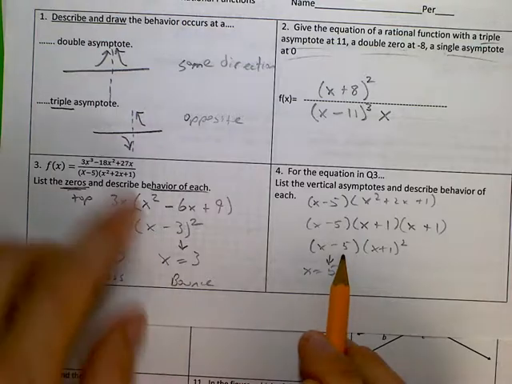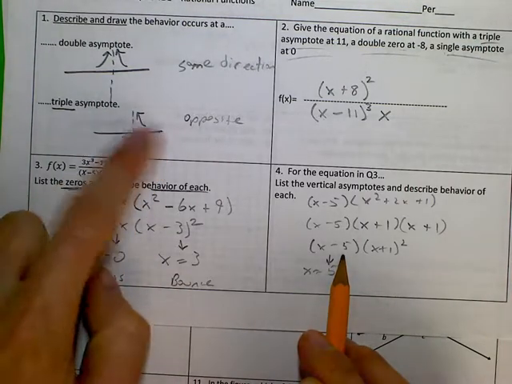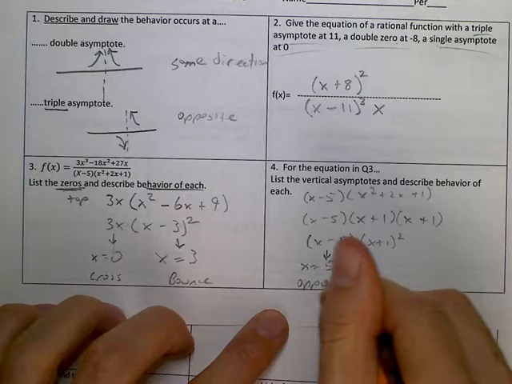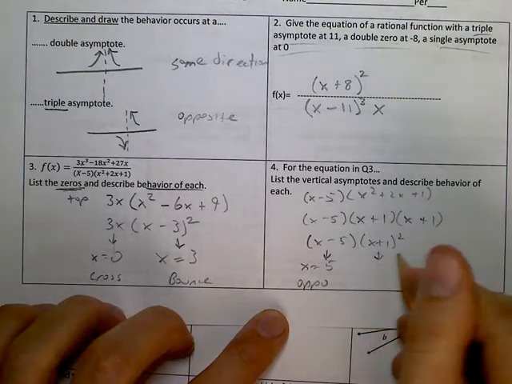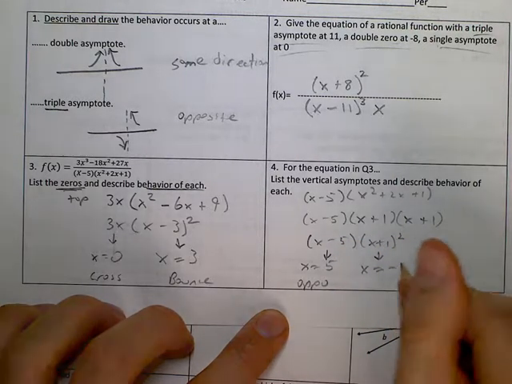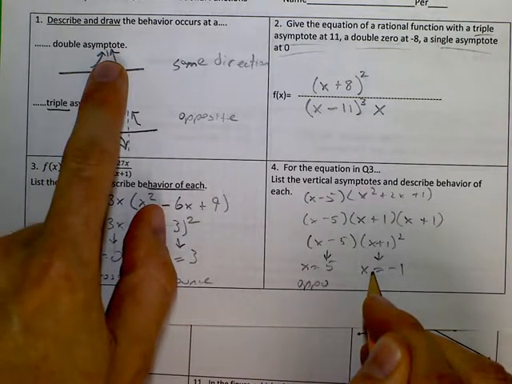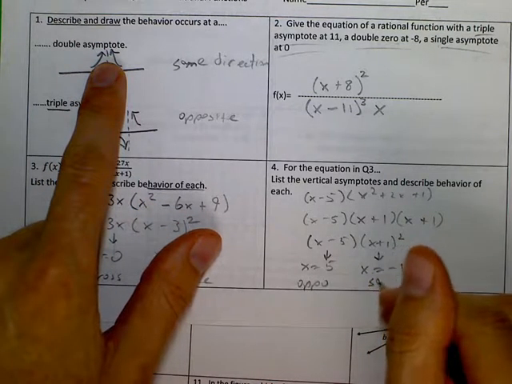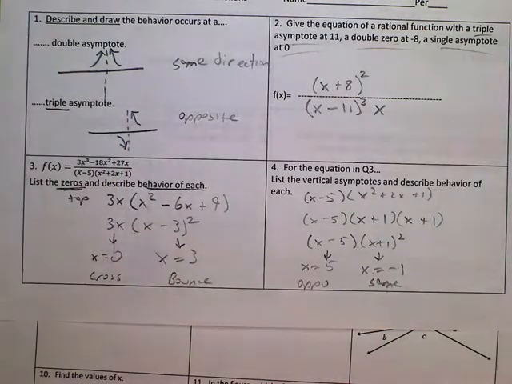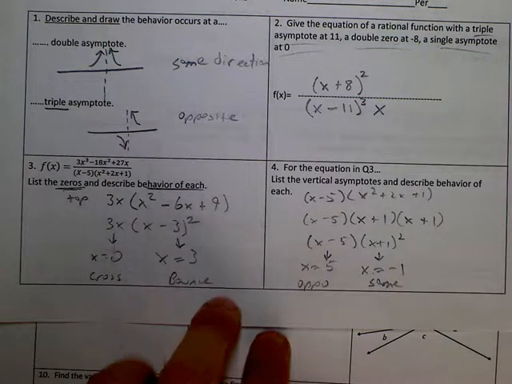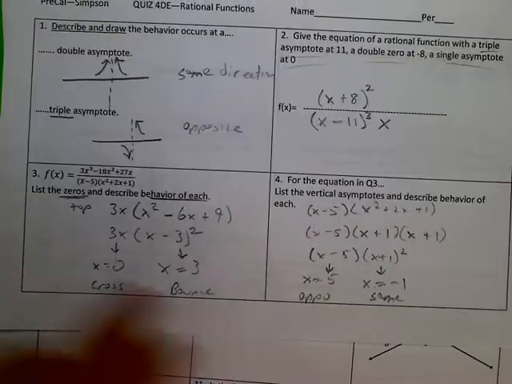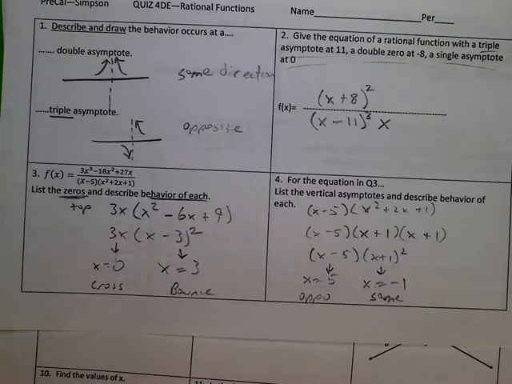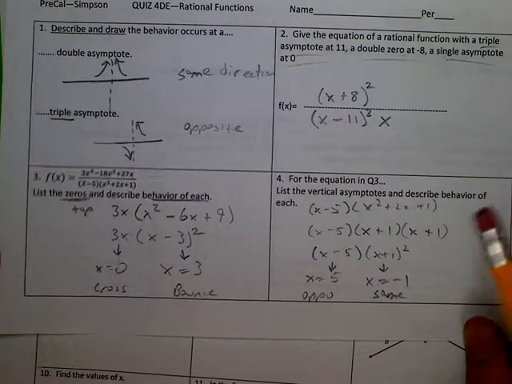And what kind of behavior happens at a single asymptote? Yeah, opposite behavior. And we also have a double asymptote at negative 1. The behavior there, the two sides will be going the same direction. Right. So, there's the front page. Questions so far? Yes, ma'am. Okay.